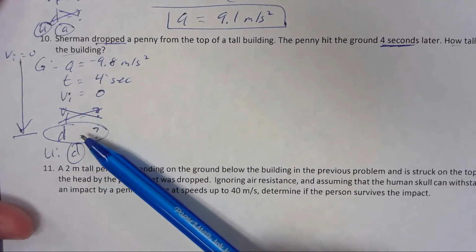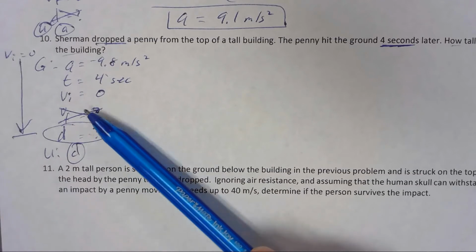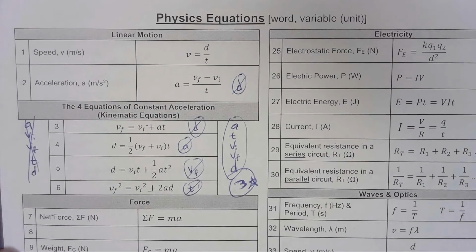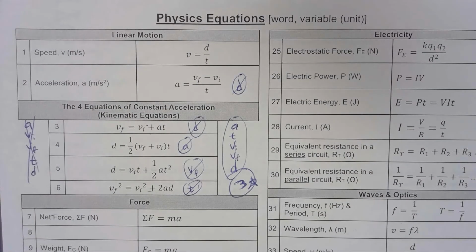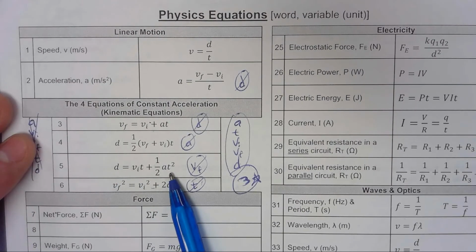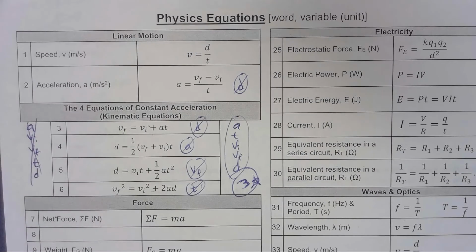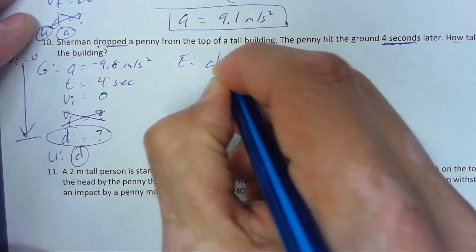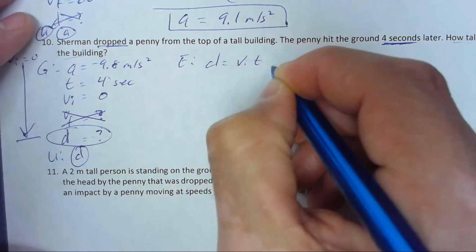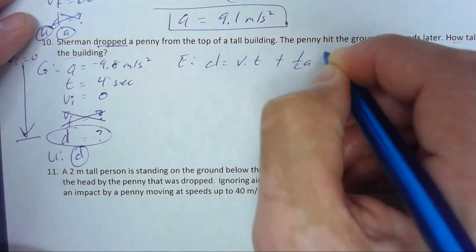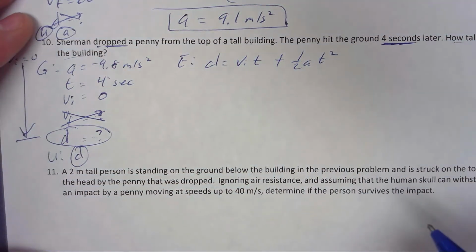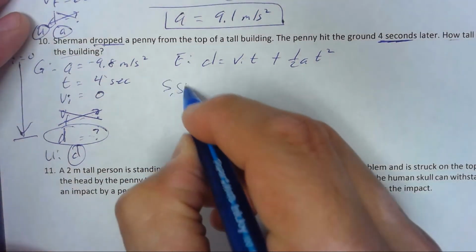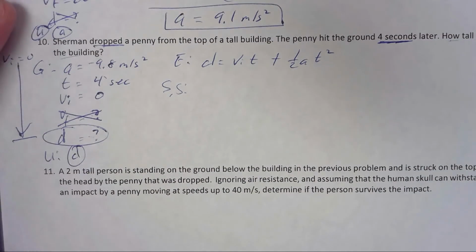Now we're going to find an equation that has D and not VF. Look for it, and it is equation number 5. We've used this one before. Now we're going to solve for something different. D equals VIT plus 1/2 AT squared. Write it down. And then substitute numbers and solve.